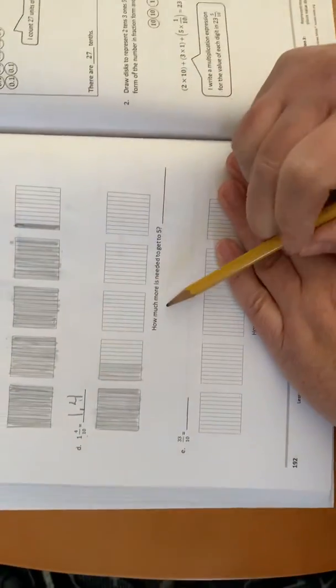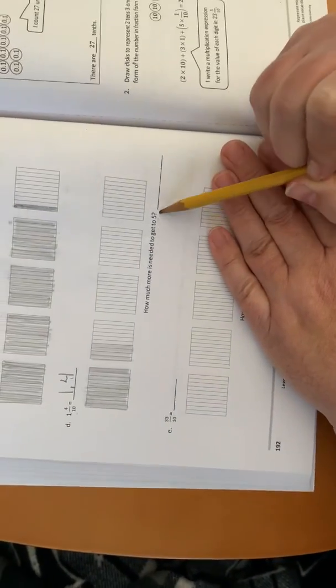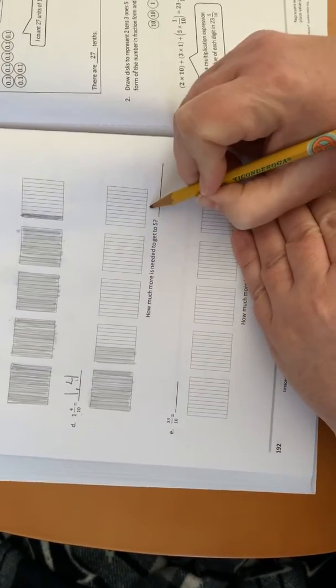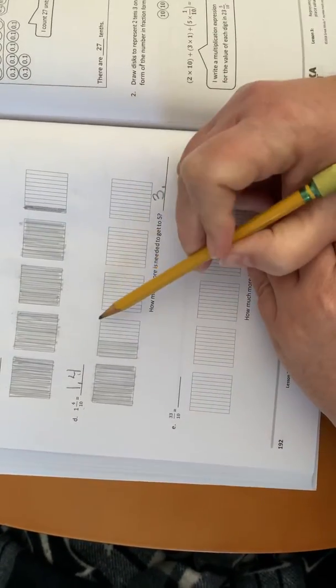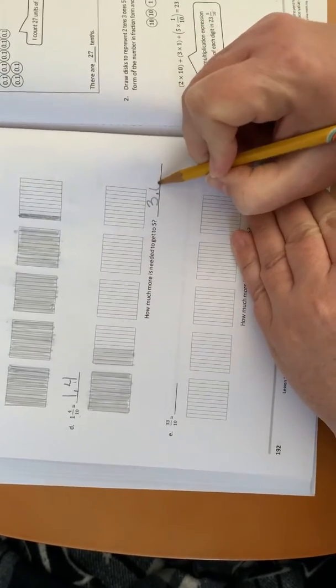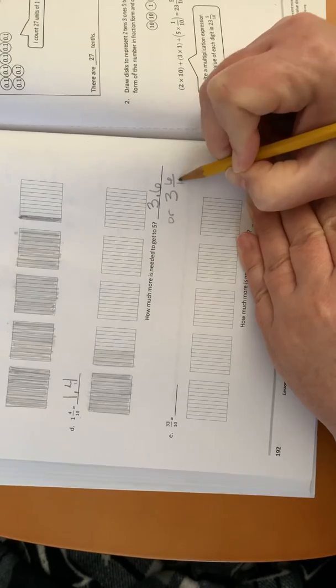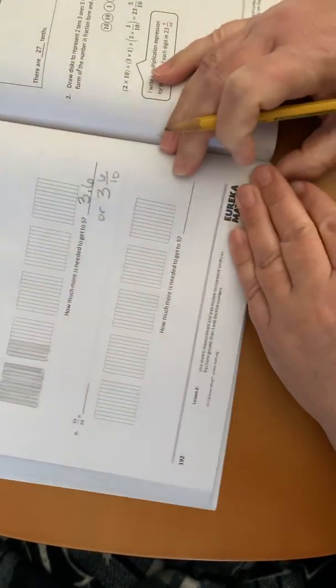It asks us on this one, how much more is needed to get to 5? Well, we need 1, 2, 3 wholes and 6 tenths, or 3 and 6 tenths more.